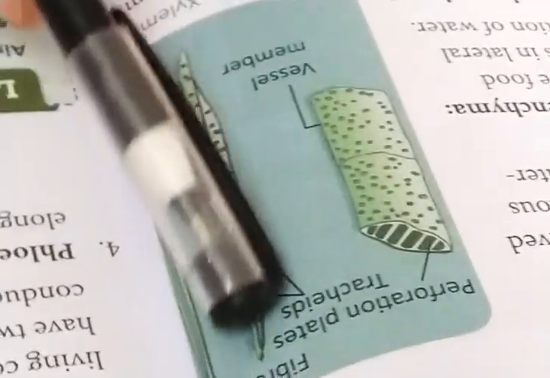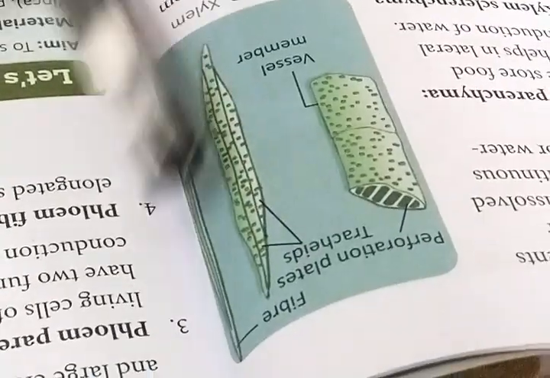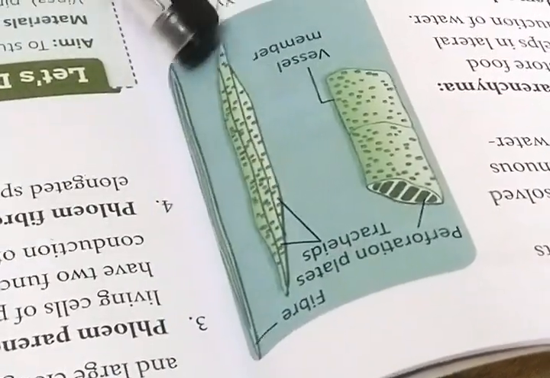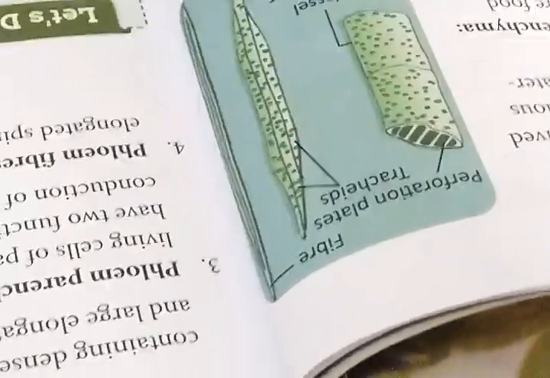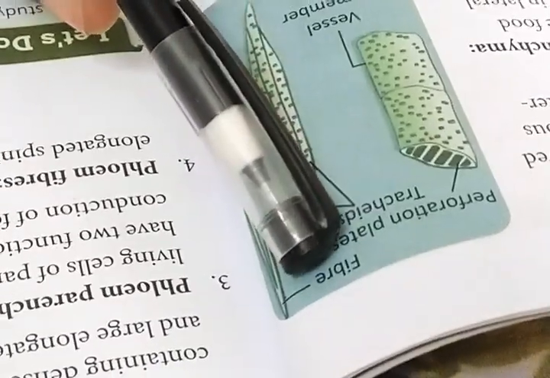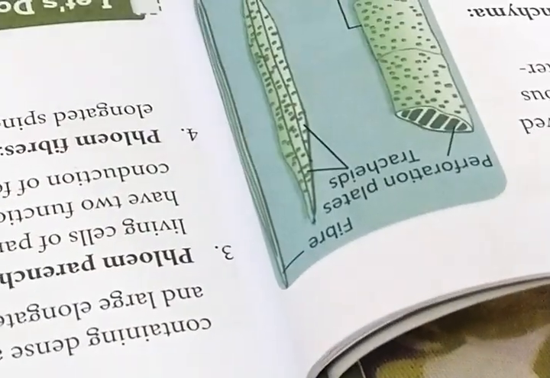This type of cell is elongated and they have no proper end. At the end point of each cell, there are pit-like structures. These pit-like structures help to carry water in one direction only. So look at the book. These are elongated cells with tapering ends. Tapering means they have no proper ends.